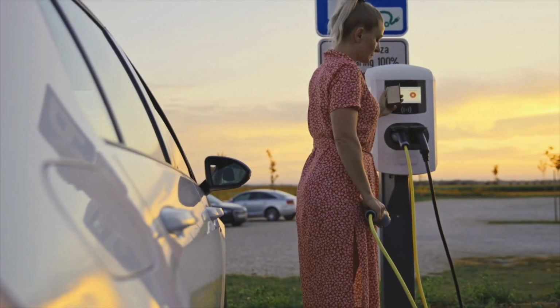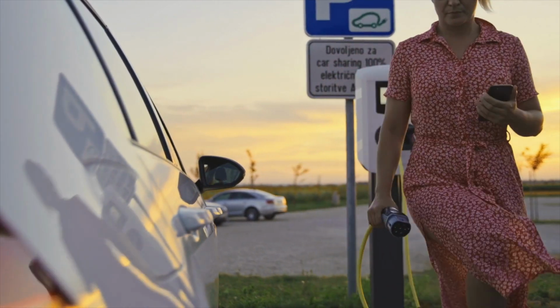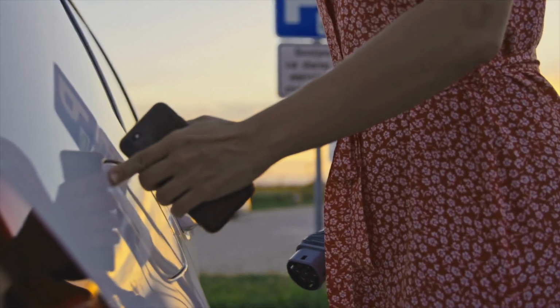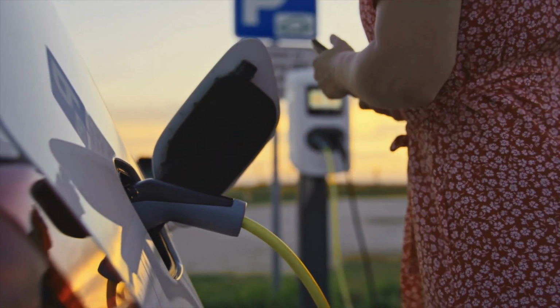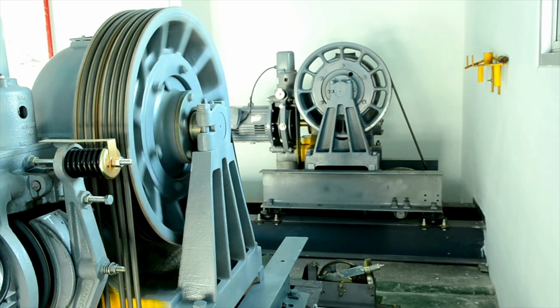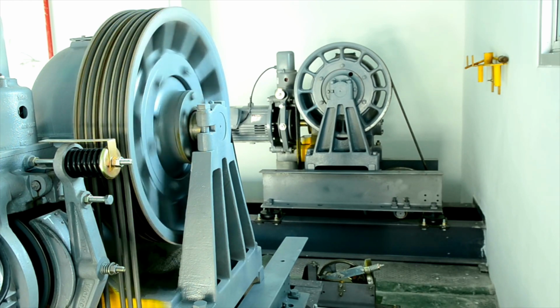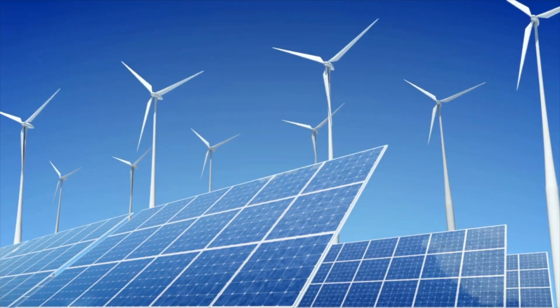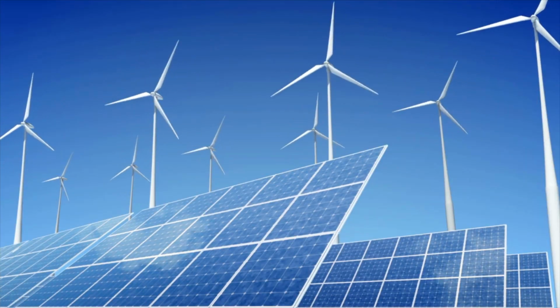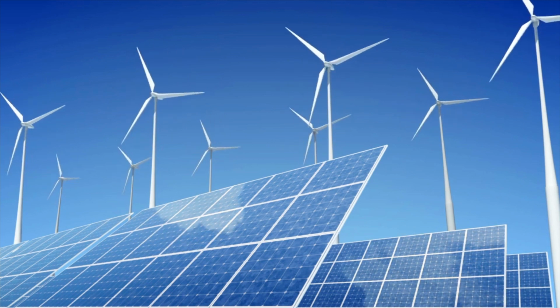Electric motors play a pivotal role in various industries and applications. Number 1, transportation. They power electric cars, trains, buses, and electric bikes. Number 2, industrial machinery. They drive conveyor belts, pumps, compressors, and manufacturing equipment. Number 3, household appliances. They run fans, refrigerators, washing machines, and vacuum cleaners. Number 4, renewable energy. They generate electricity in wind turbines and hydroelectric plants. Number 5, electronics. They power computer hard drives, cooling fans, and other components.